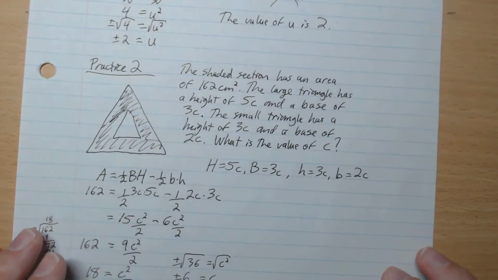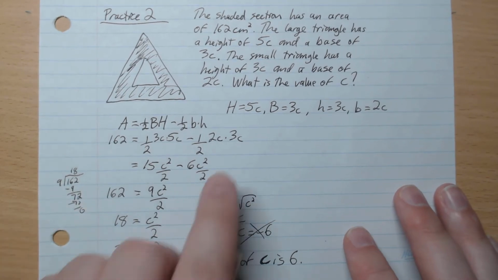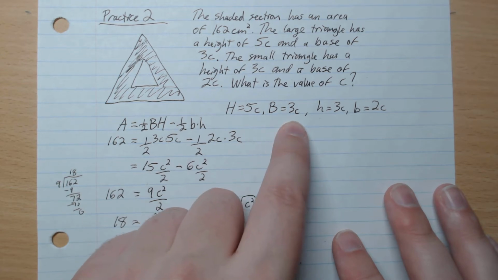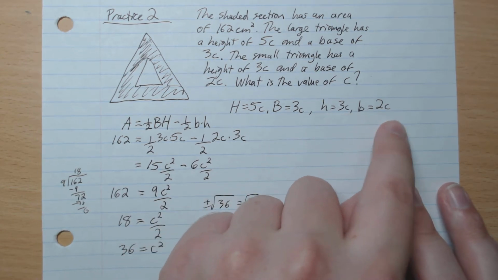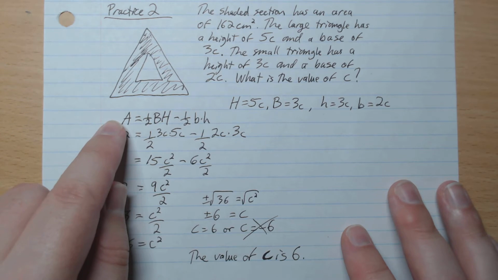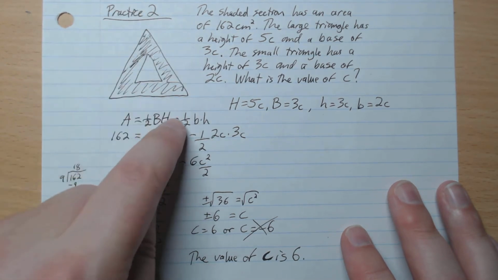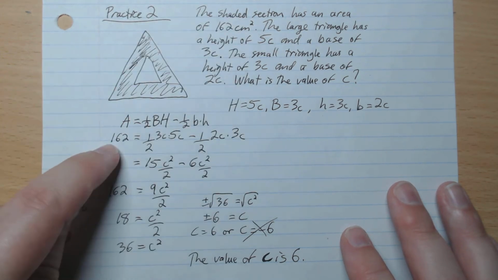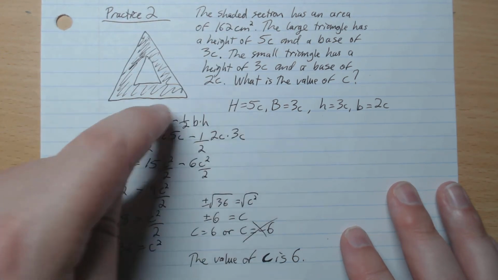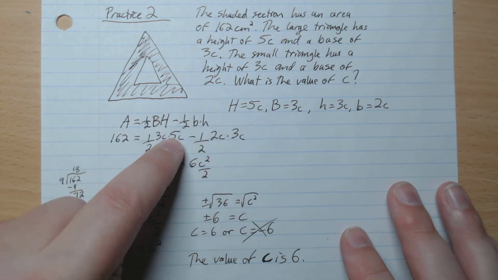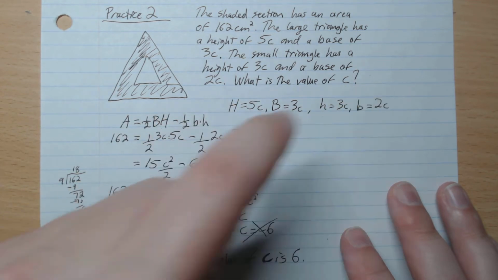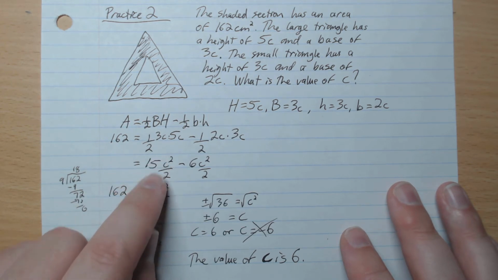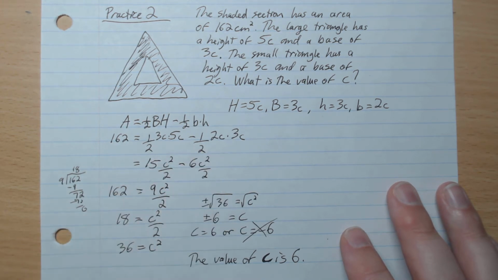Okay, we're back. And so from the problem, we know h for the big triangle, capital H, is 5c, b is 3c, little h is 3c, and little b is 2c. So the area is the big triangle area minus the small triangle area. So we plug in A as 162, big B as 3c, big H as 5c, little b as 2c, little h as 3c, like that. So we get 15c squared over 2 minus 6c squared over 2.